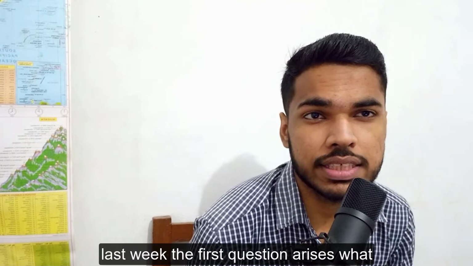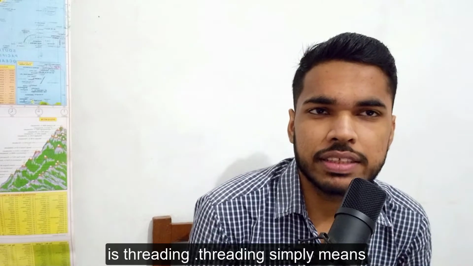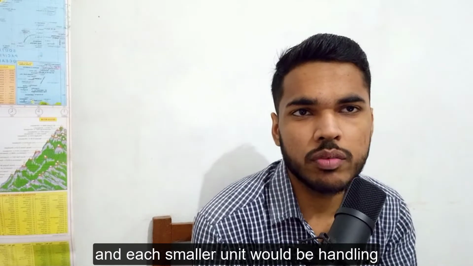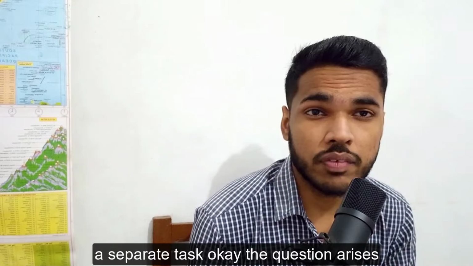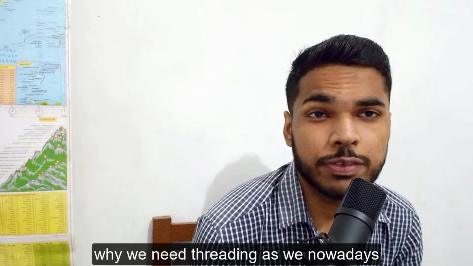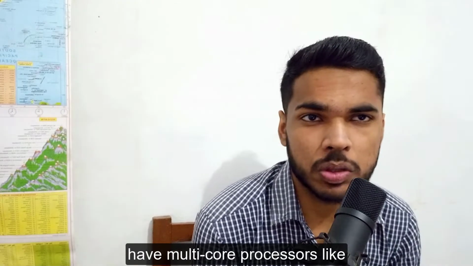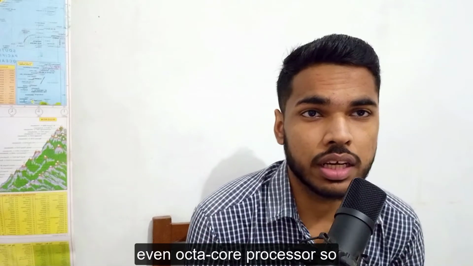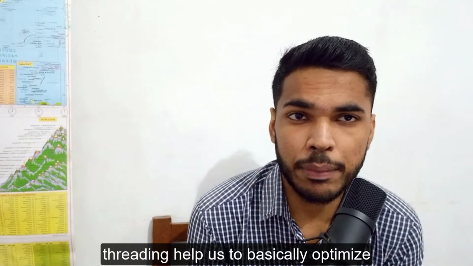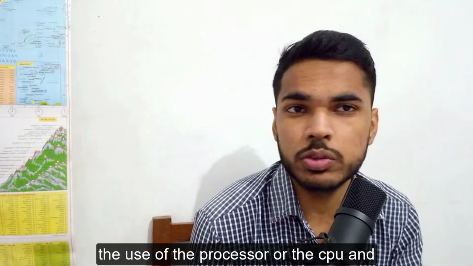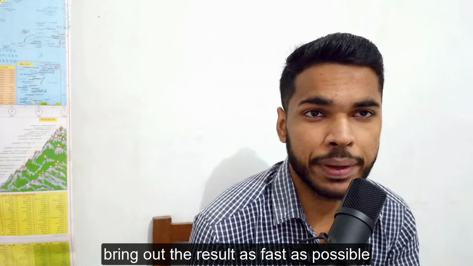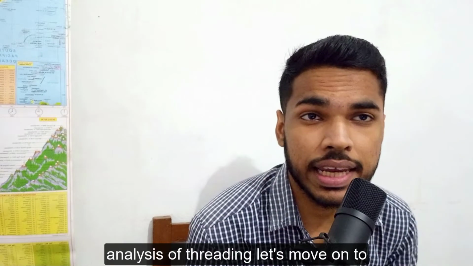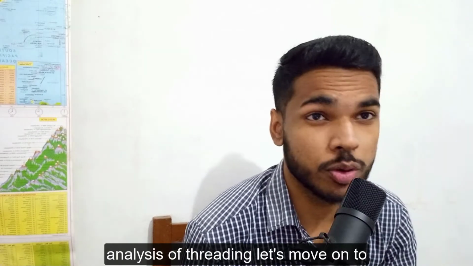The first question arises, what is threading? Threading simply means dividing our task into smaller units, and each smaller unit would be handling a separate task. The question arises, why do we need threading? As we nowadays have multi-core processors like quad-core, dual-core, even octa-core processors, threading helps us to optimize the use of the processor or the CPU and bring out the result as fast as possible. In order to have a detailed analysis of threading, let's move on to our screen.